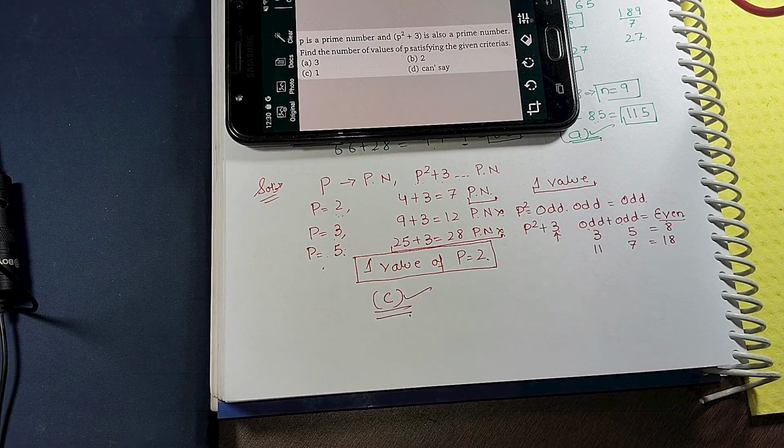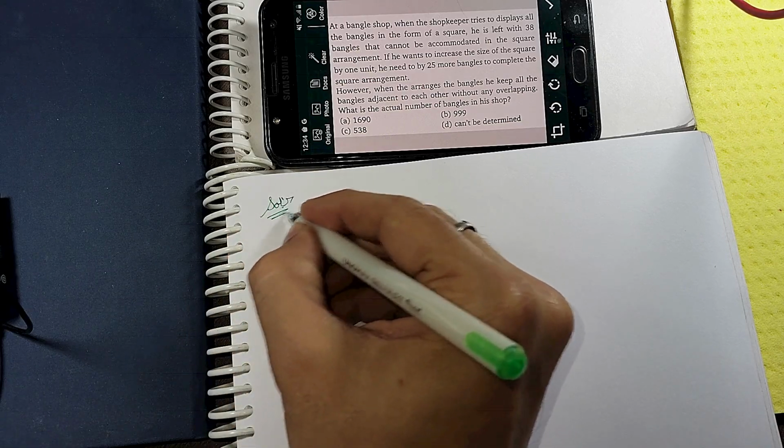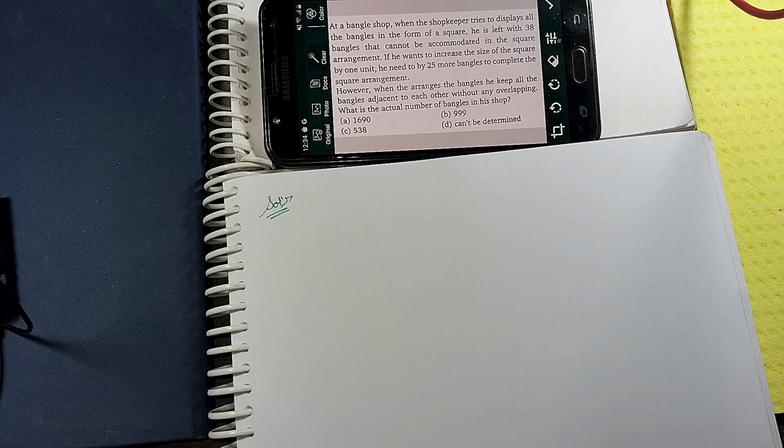At a bangle shop, when the shopkeeper tries to display all the bangles in the form of a square, he is left with 38 bangles that cannot be accommodated in the square arrangement. If he wants to increase the size of the square by 1 unit, he needs to buy 25 more bangles to complete the square arrangement. However, when he arranges the bangles, he keeps all the bangles adjacent to each other without any overlapping. What is the actual number of bangles in his shop?